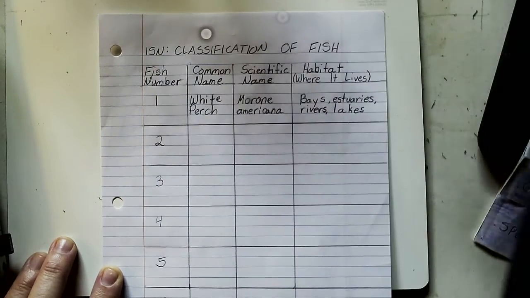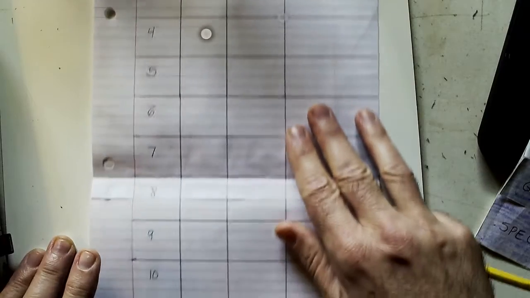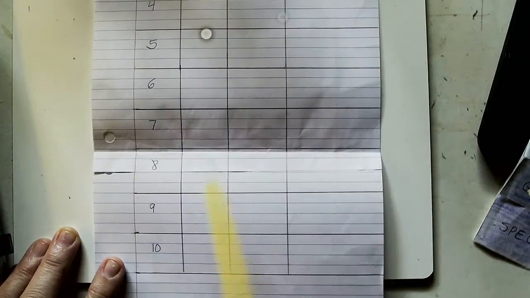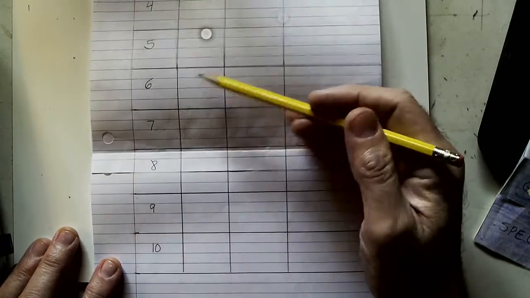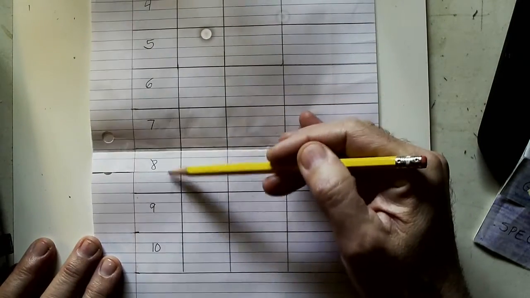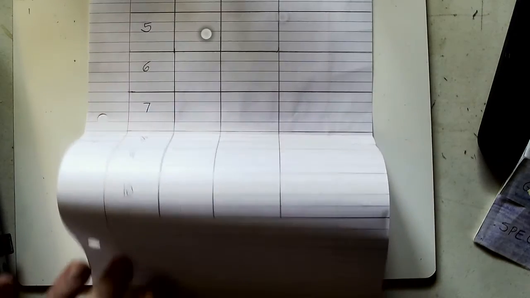What I've done is added a piece of paper. I just glued it in there, just like we usually would have done. And then 6, 7, 8, 9, 10. Go ahead and pause the video here and finish copying that. The rest of the paper is blank.